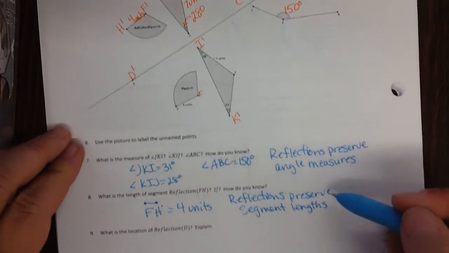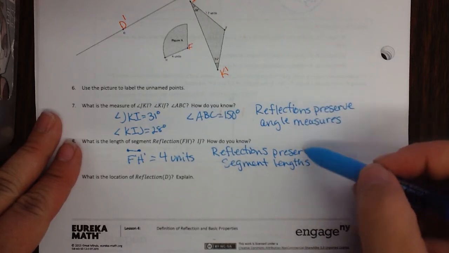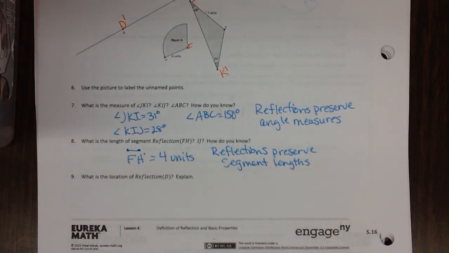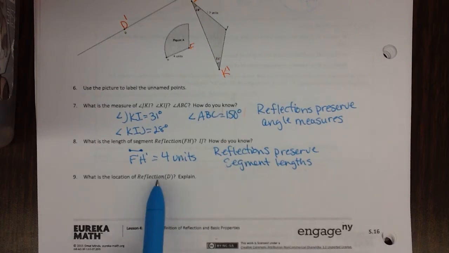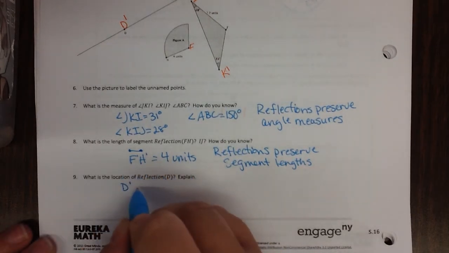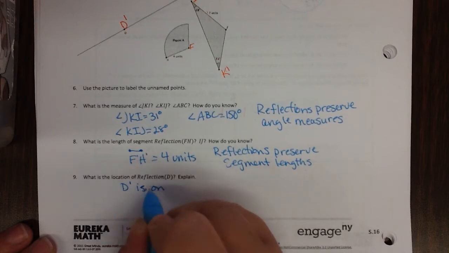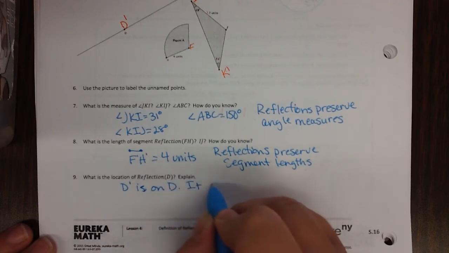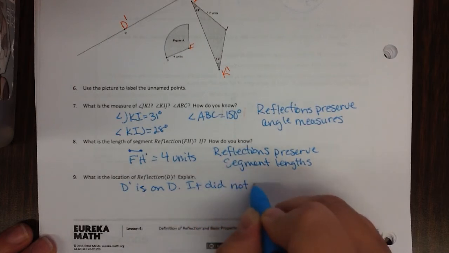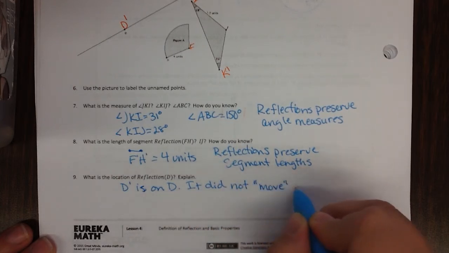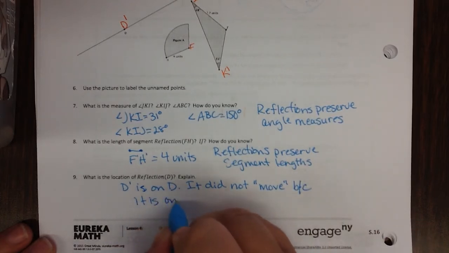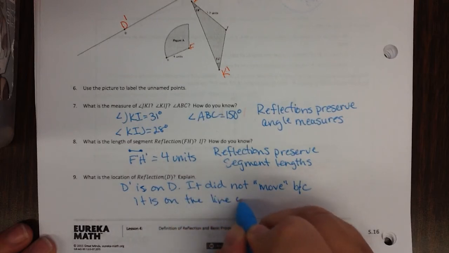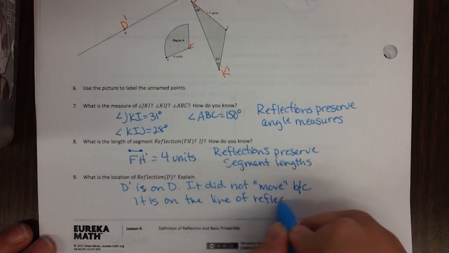These properties, oh, you guys couldn't see that. These properties are going to be very important that you know them. And then this last one, it says, where's the location of reflection D? Okay, that just means D prime. D prime is on D. It did not, quote unquote, move because it is on the line of reflection.